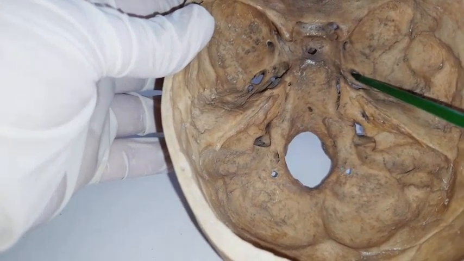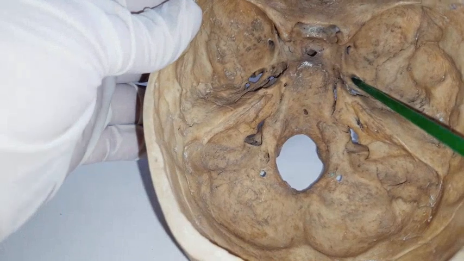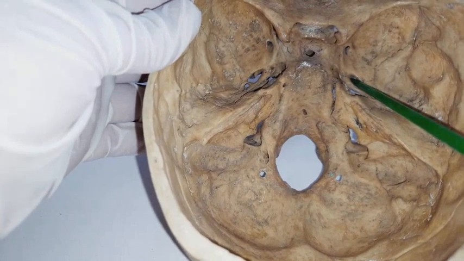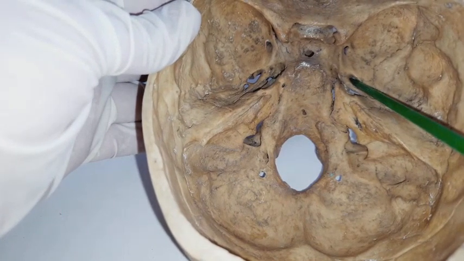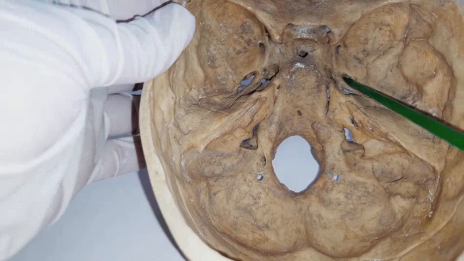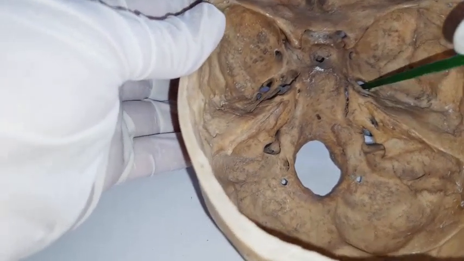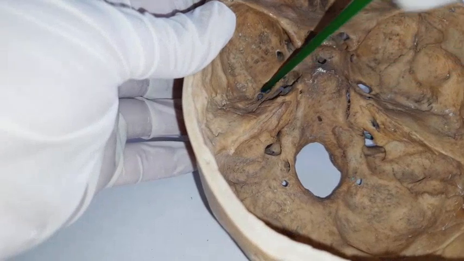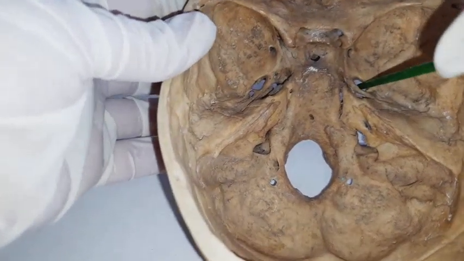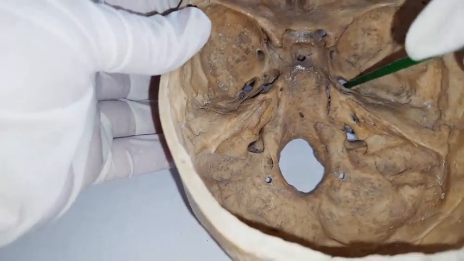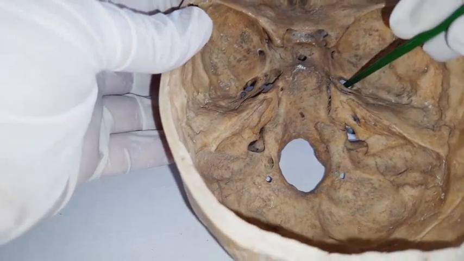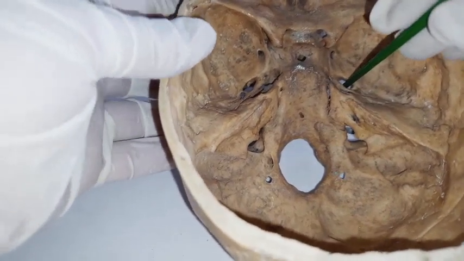These can be remembered by the mnemonic MALE, M-A-L-E: mandibular nerve, accessory meningeal artery, lesser petrosal nerve, and the emissary vein. Remember, all of you have to identify these foramina in the exams, and you have to tell the structures passing through the foramen.